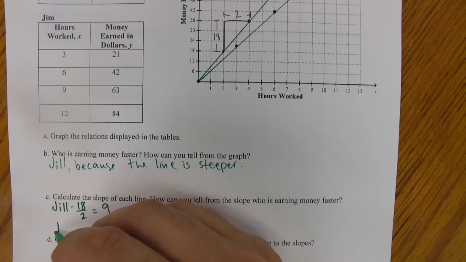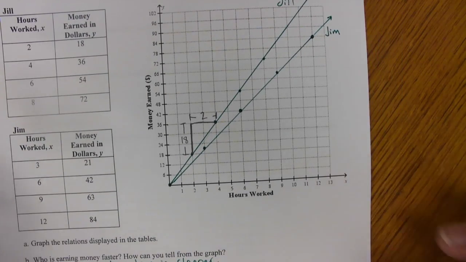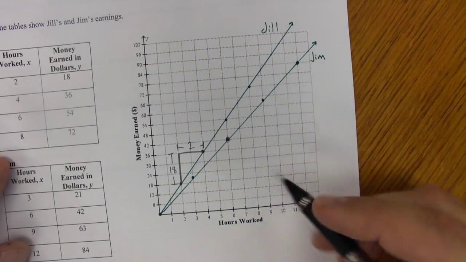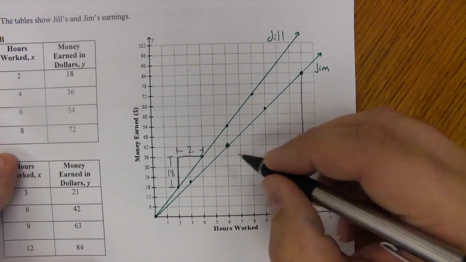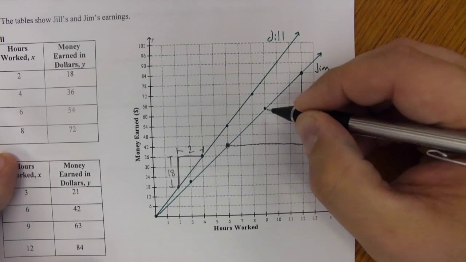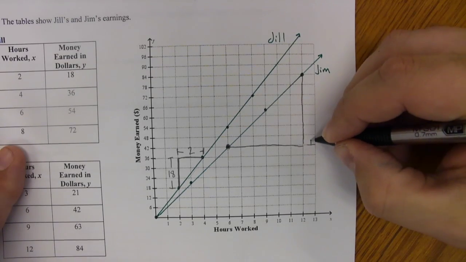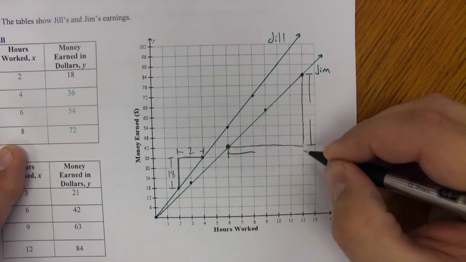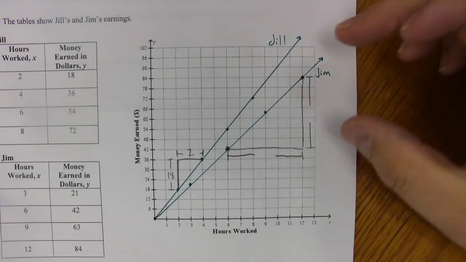Now let's work on Jim's slope. For Jim, we're going to have to draw a triangle on Jim's line. I'm going to choose between this point here and this point since they're on lattice points on the graph, instead of being halfway between like these are. And so right here, how much up does this have? How much over does it have?